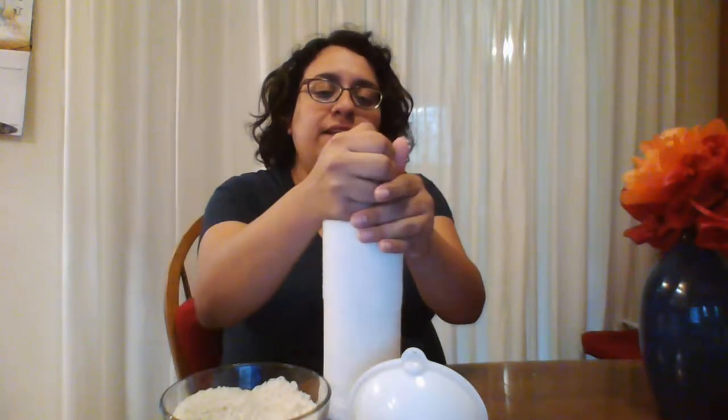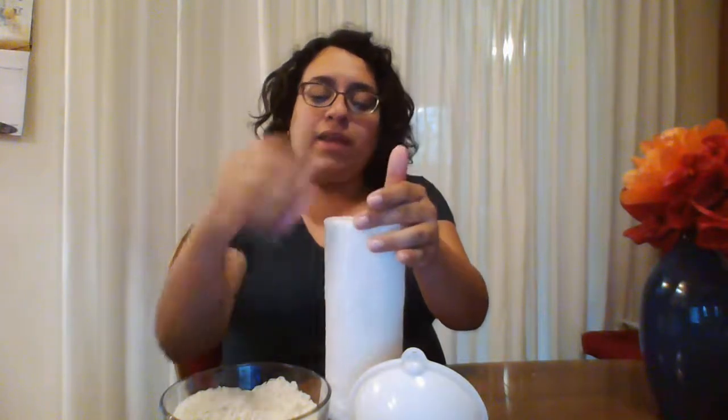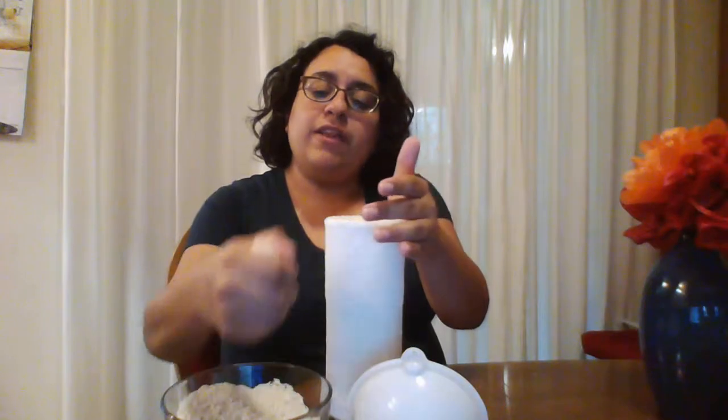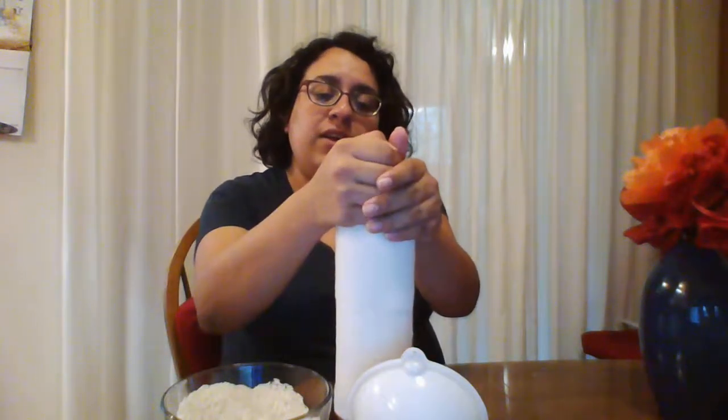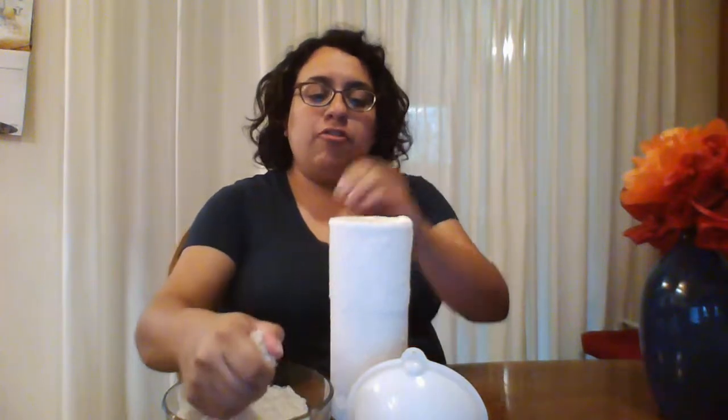You don't have to have any sewing skills. This is what's great about making this type of heat sock. And then you're going to put this sock in the microwave with the rice in it for probably about 2 minutes on high, depending on your microwave.